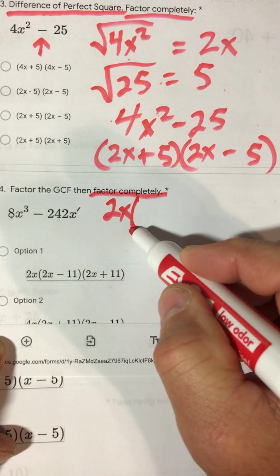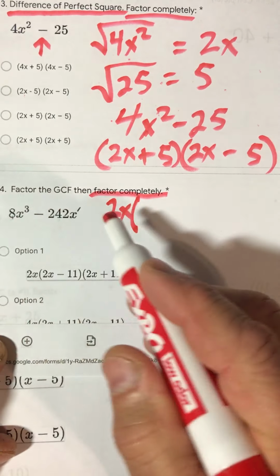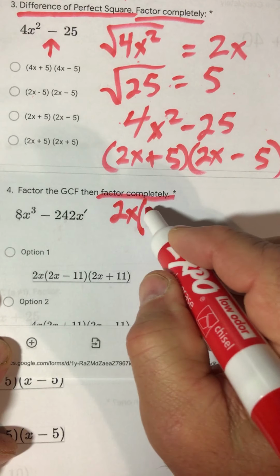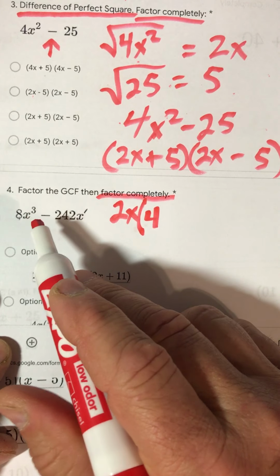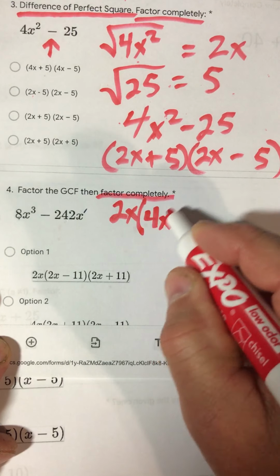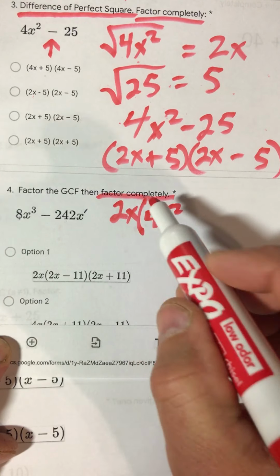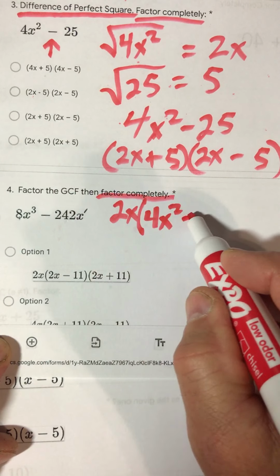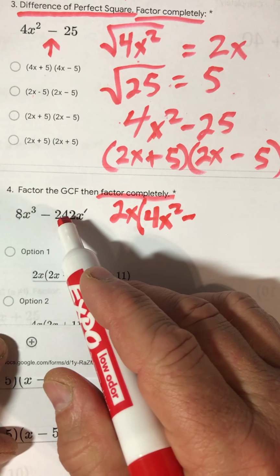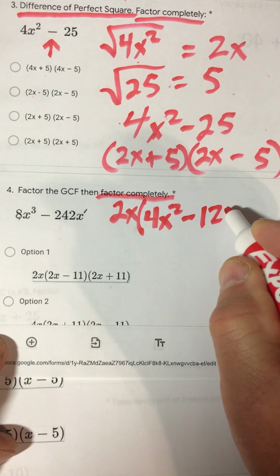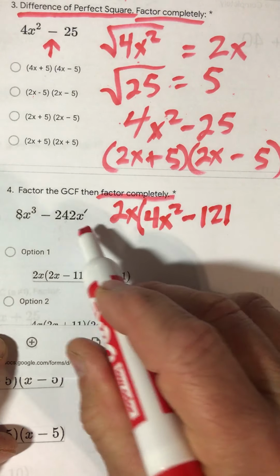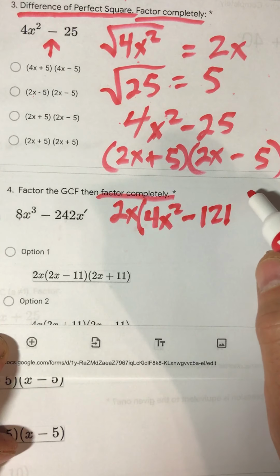So I'm going to start my left parentheses. I know 2 goes into 8 4 times. And I know x goes into x to the third 2 times. So it's going to be x to the second, right? Then minus, and then we know that 242 divided by 2 is 121. And the x cancels out the x when you're dividing.